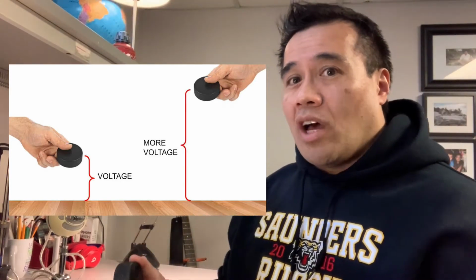the actual height at which I'm dropping the puck. And if I were to drop it, let's say instead of from here to here, from the height of the ceiling down to the floor, that would be me increasing the voltage. By holding this up higher and increasing the voltage, we would notice that by the time this puck hit the ground, it would be moving at a faster speed than if it was held closer to the ground.